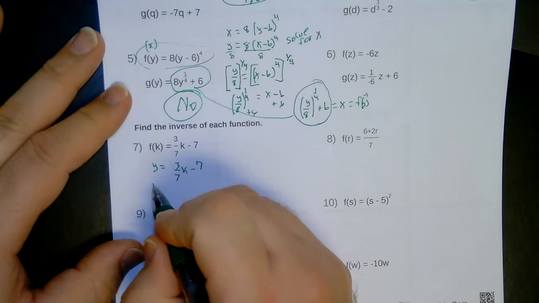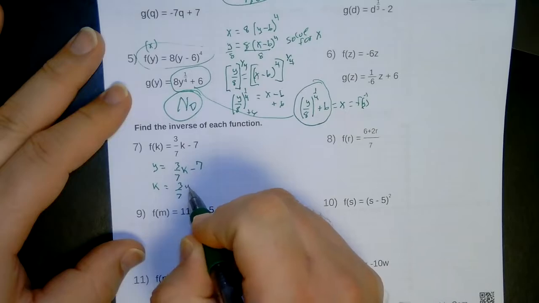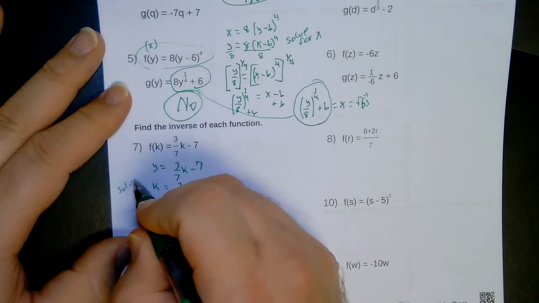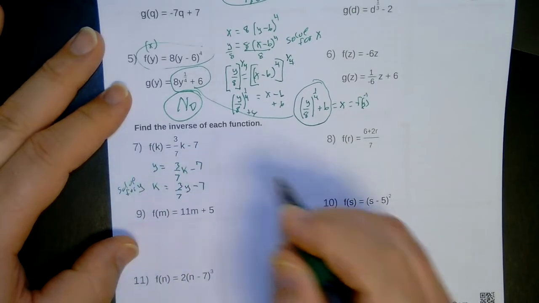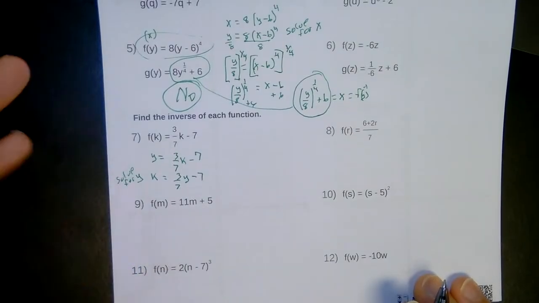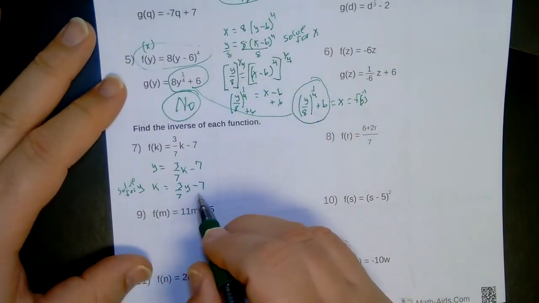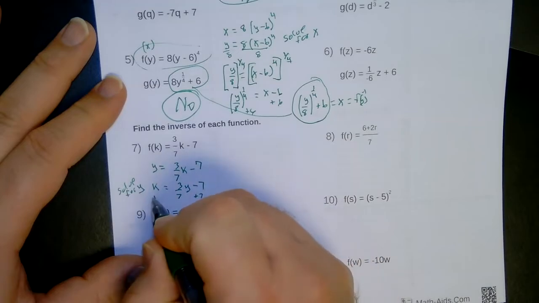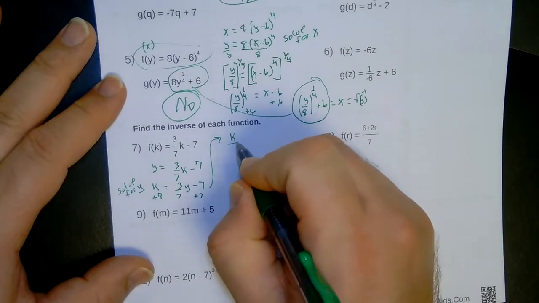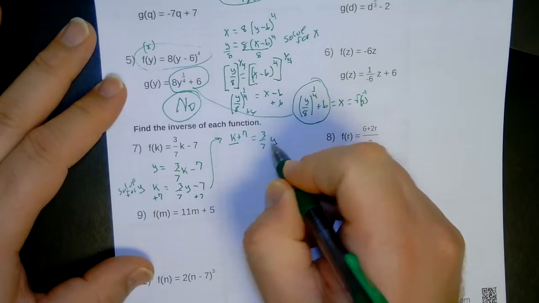Then I'm going to flip-flop my variables. So it's going to be k equals 3/7 y minus 7. At this point, I'm going to solve for y. Again, notice it's the exact same stuff you were doing earlier, just in a different format. Here you're not going to compare equations, you're just going to get the inverse. First thing I would do is add 7 to both sides, and I'm going to rewrite that answer up here. So I have k plus 7 is equal to 3/7 y.